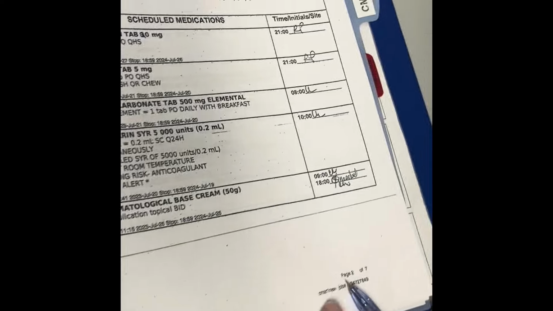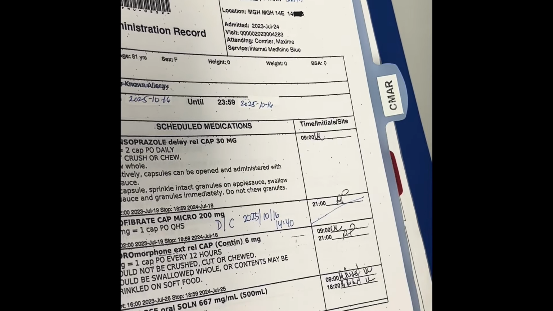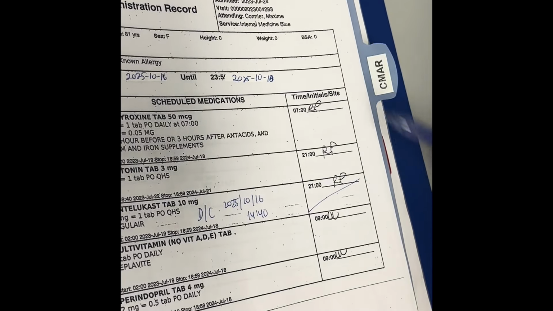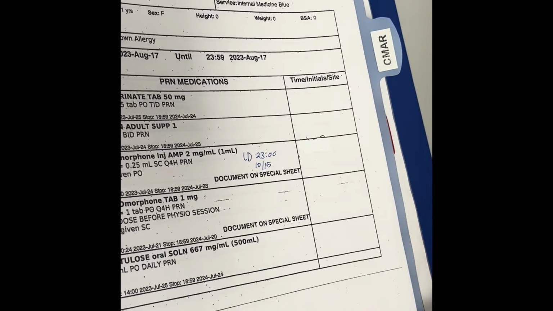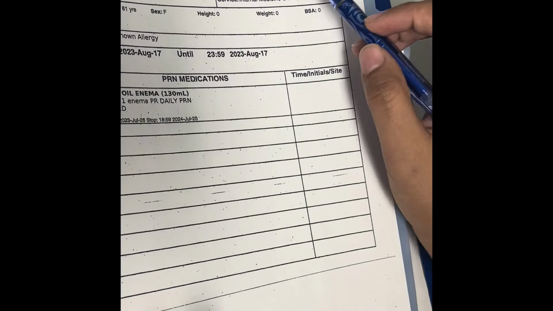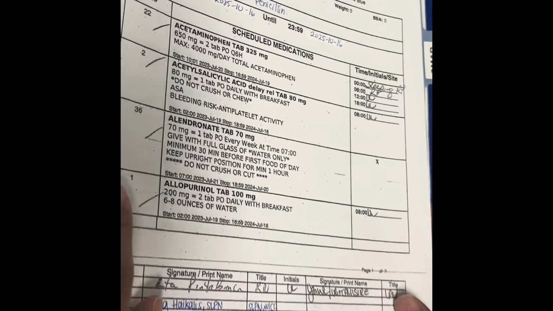Change the page. 2 of 7, Myrna Smith. 3 of 7, Myrna Smith. 4 of 7, Myrna Smith. 5 of 7, Myrna Smith. 6 of 7, Myrna Smith. 7 of 7, Myrna Smith. And it's been signed by a nurse. This means that the nurse has verified all the pages are there and she signed it. Then we can flip back to the beginning and start our medication check.